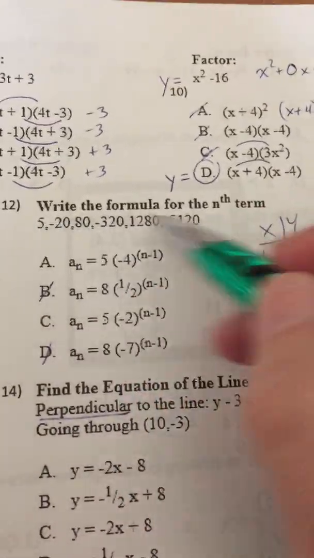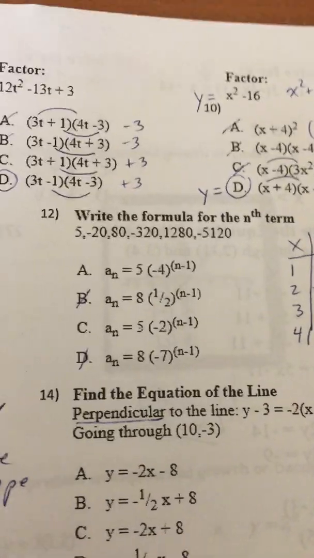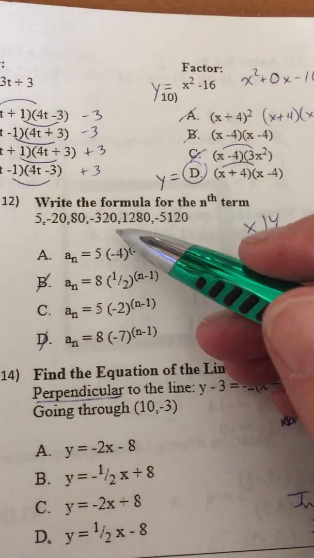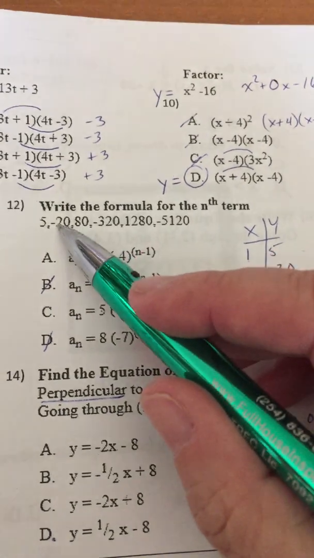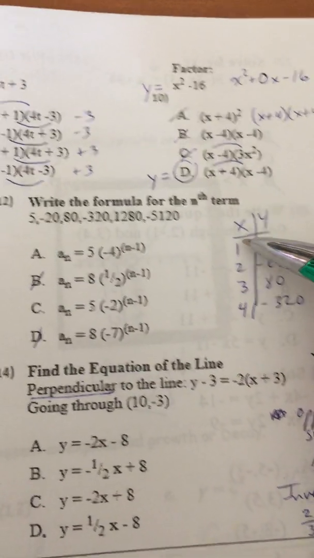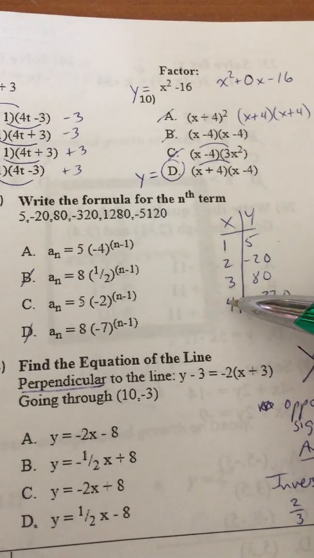Same thing here. Here's this lovely sequence. You could, if you remember the formulas, but they're not going to give those to you on the STAR test. You have to memorize that. So rather than memorizing a bunch of formulas, what you might want to do is just make a table out of the sequence. 5 is the first term, so 1 is 5. The second term is negative 20, so 2 is negative 20. So just write the x's 1, 2, 3, 4, 5 in order. That's all it is. First term, second term, third term, fourth term, fifth term.